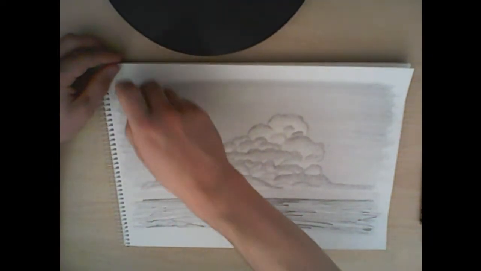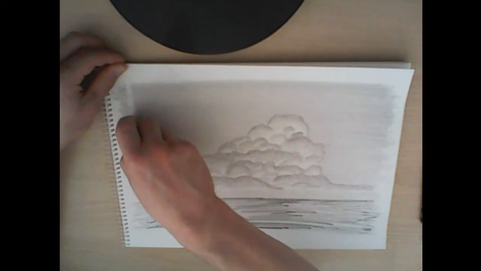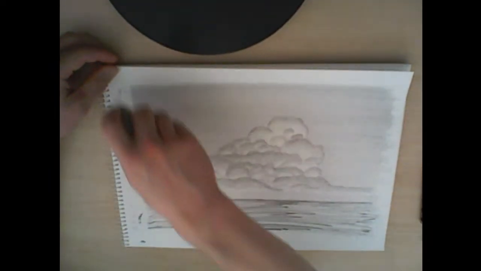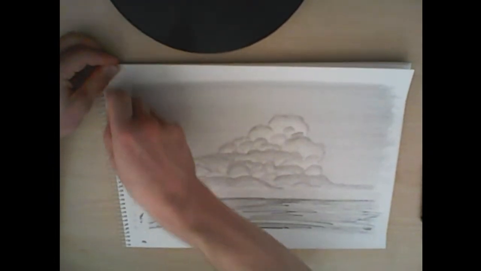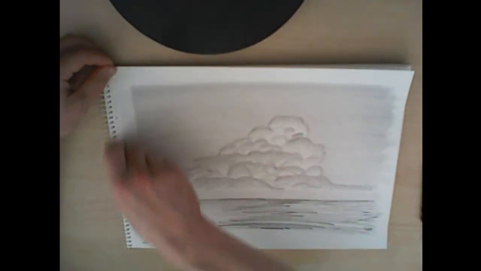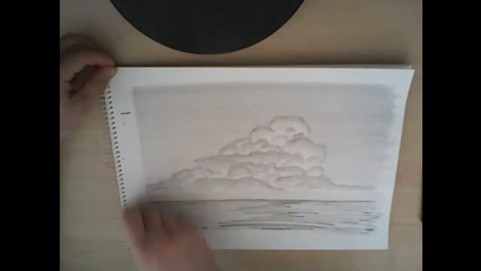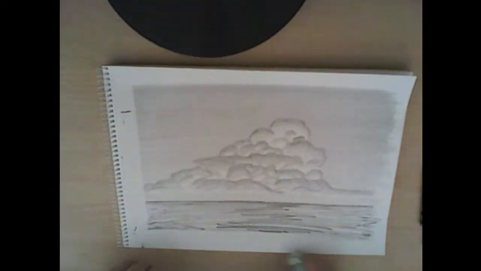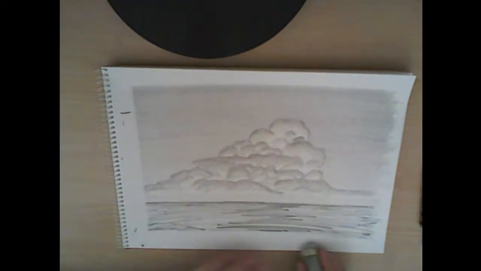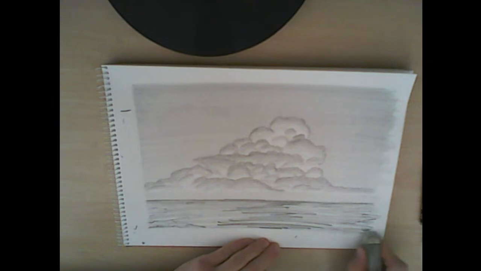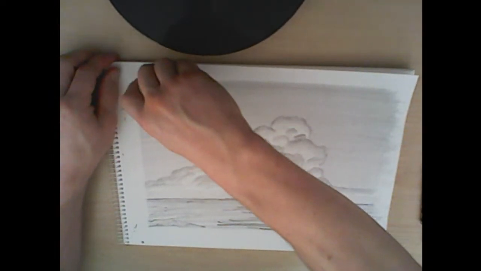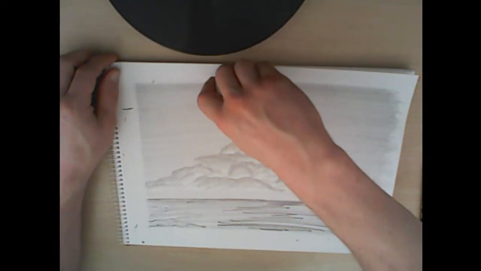And with that, the drawing. Let's get rid of all those excess lines. Straighten up the sky.